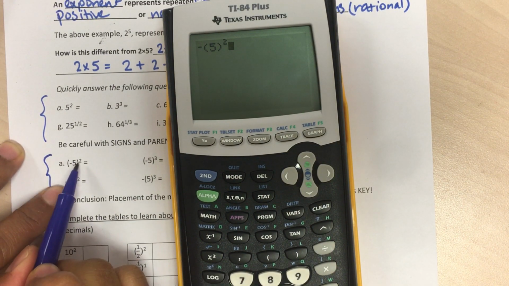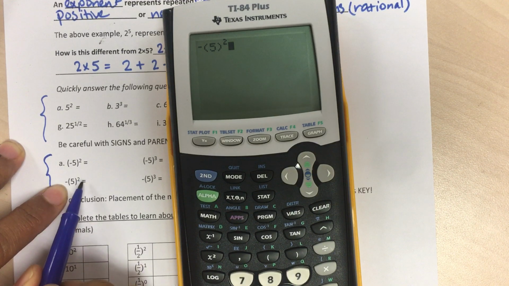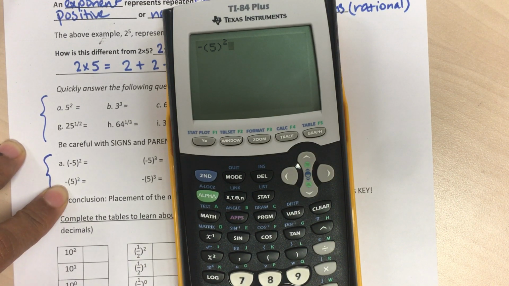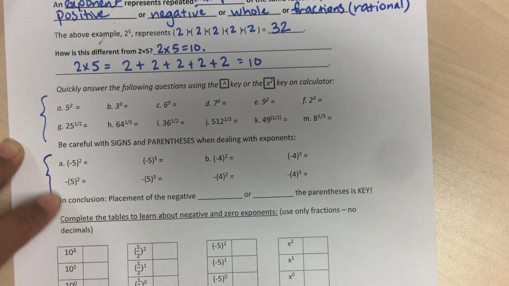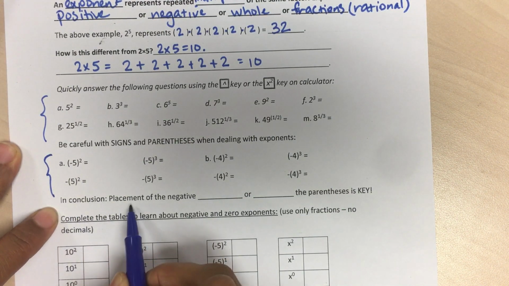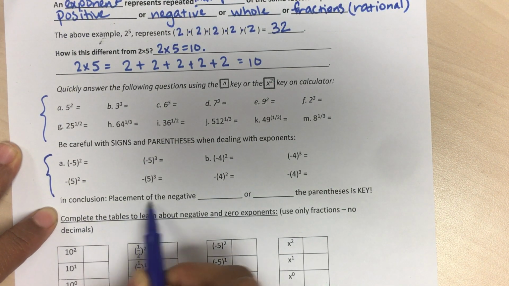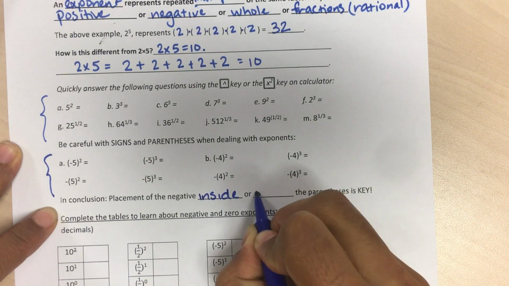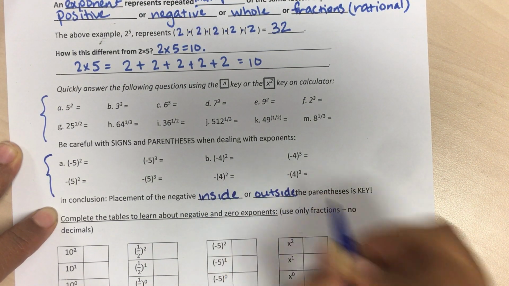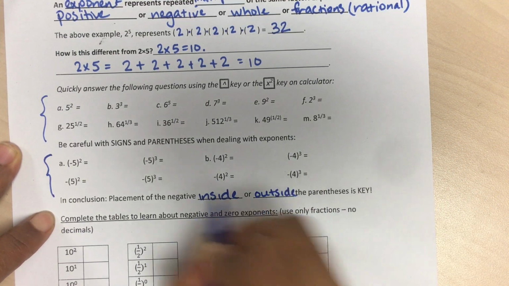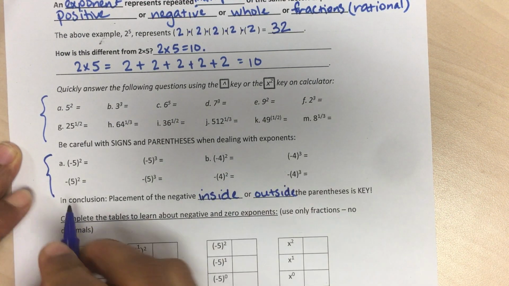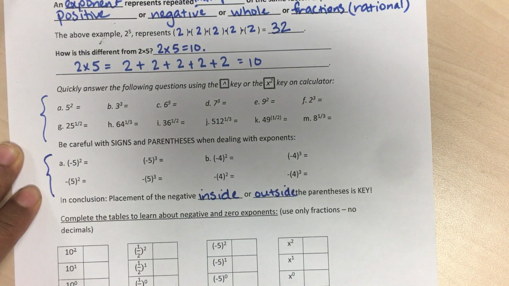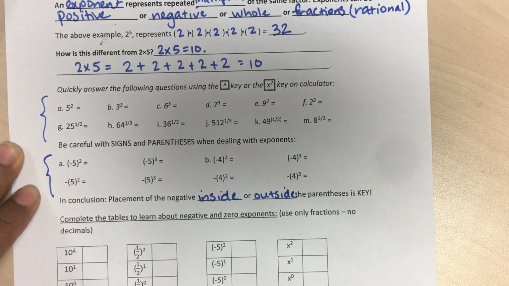Notice, exponent outside of the parentheses in both cases. Be picky about that. And then I want you to see if you can come up with a conclusion. In conclusion, placement of the negative inside or outside the parentheses is key. All right, so I want you to go ahead and try that section. Pause this video and try that section.